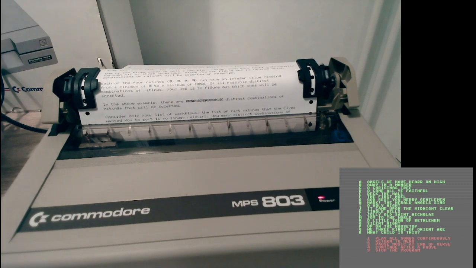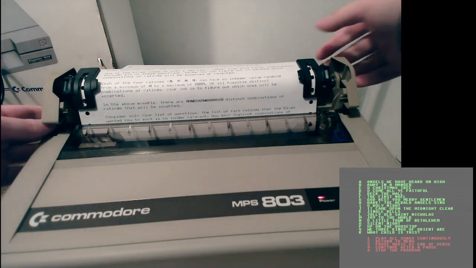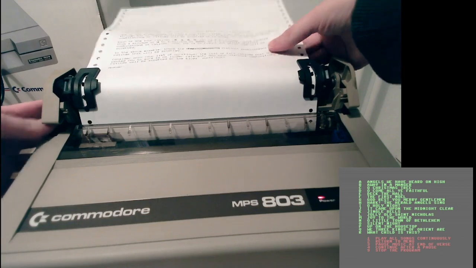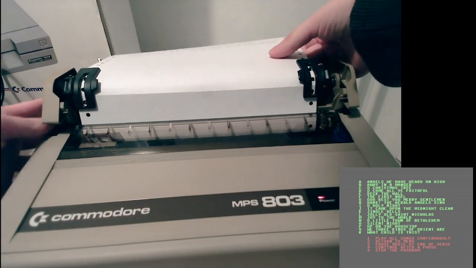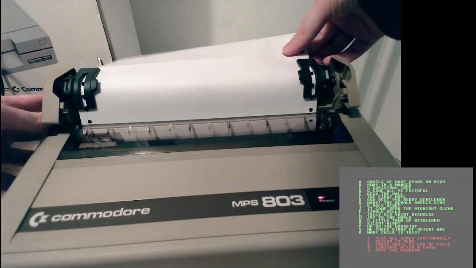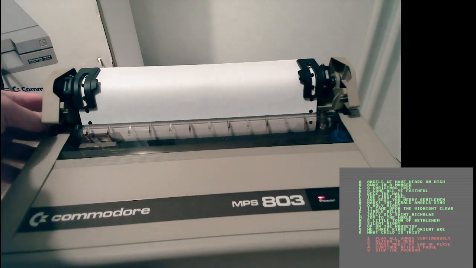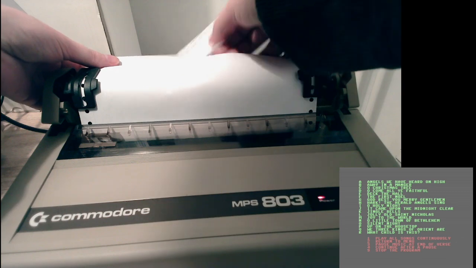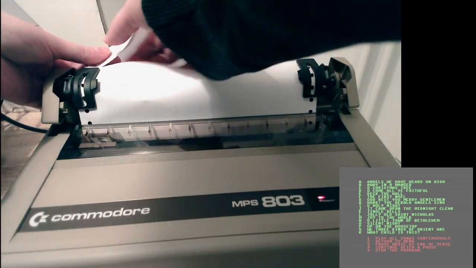Well, that wasn't too much text at all. Just a couple of lines. Actually, that does sound kind of ominous. Oops, what happened? Oh my god, all my paper fell down on the floor. Okay.